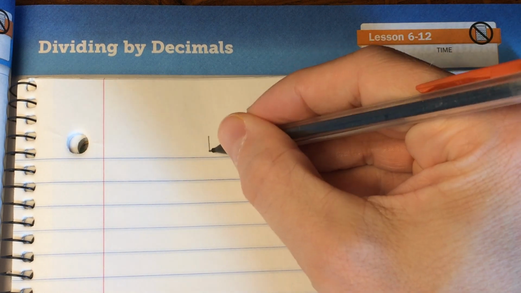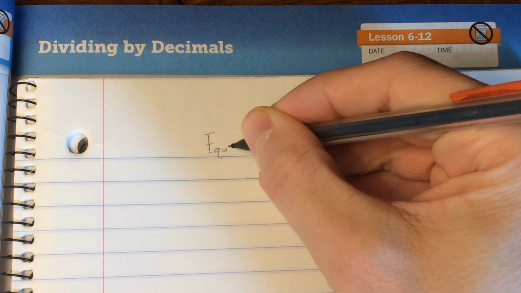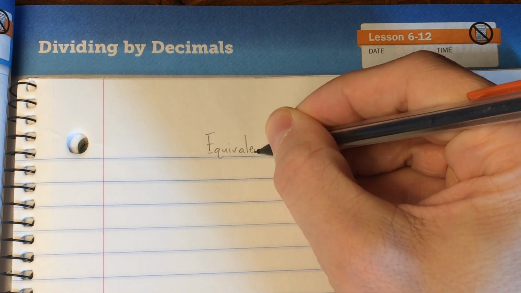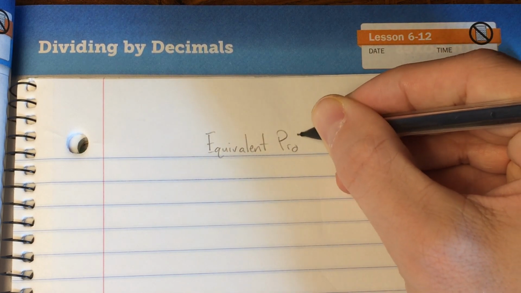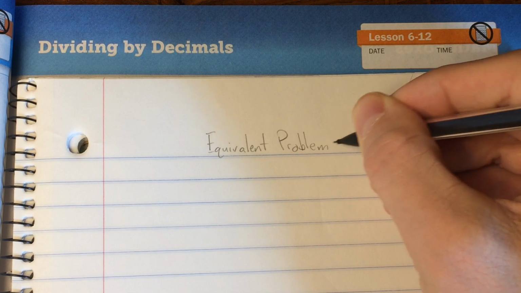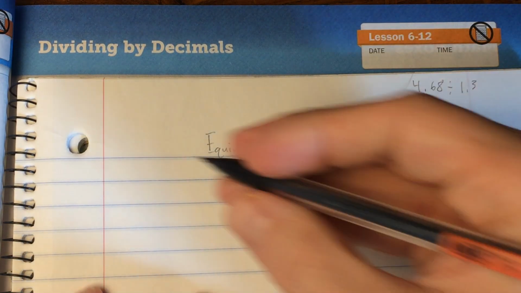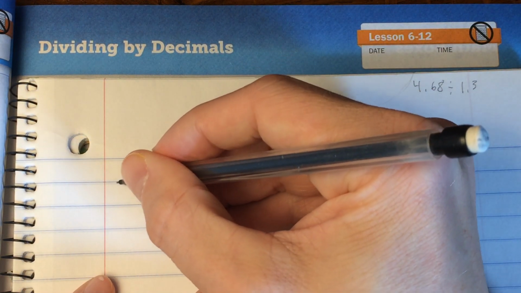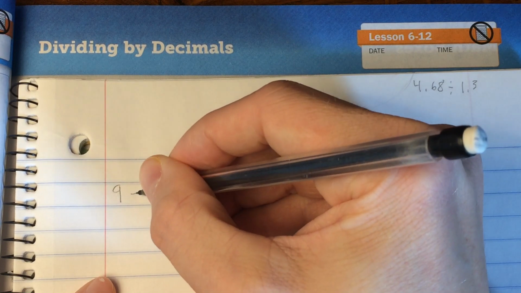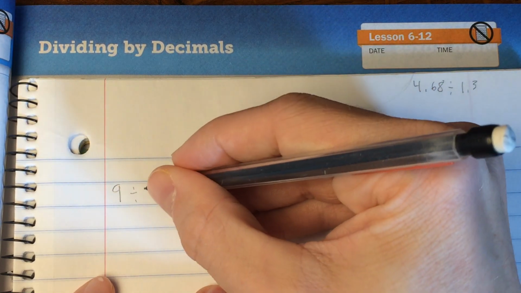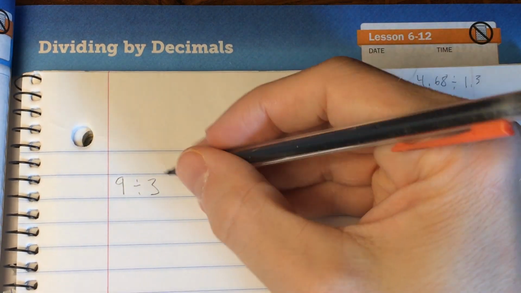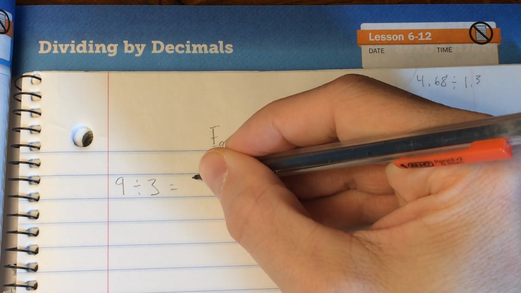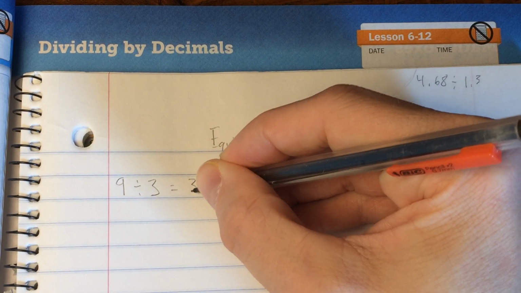So an equivalent problem is referring to when we're dividing or multiplying by different numbers that equal the same thing. So, for instance, if I were to ask you, what is 9 divided by 3? Let's start there. This will work. 9 divided by 3 equals 3.